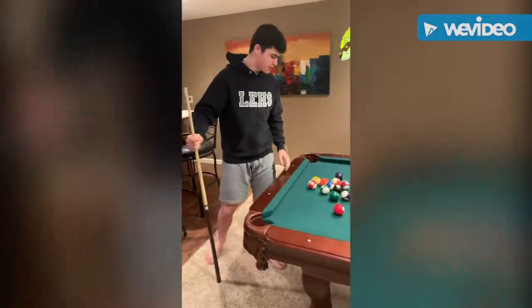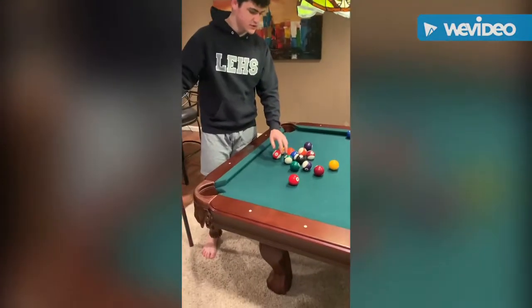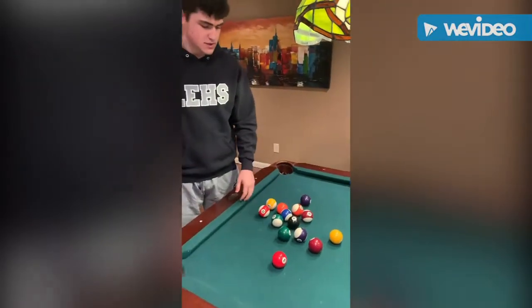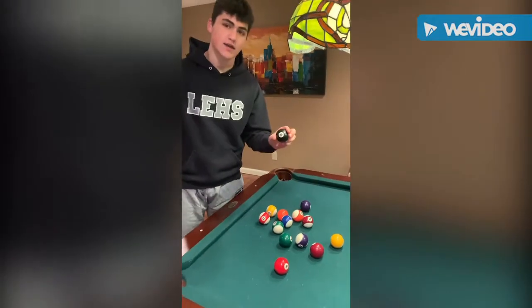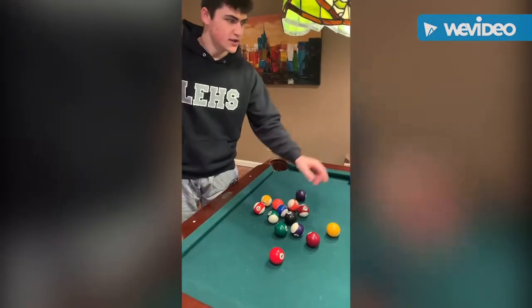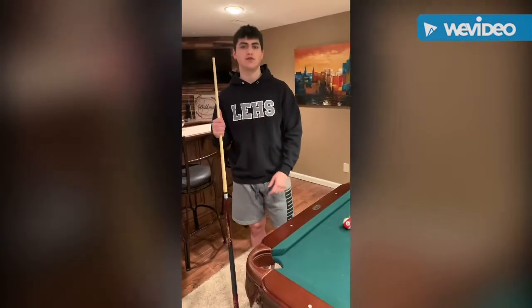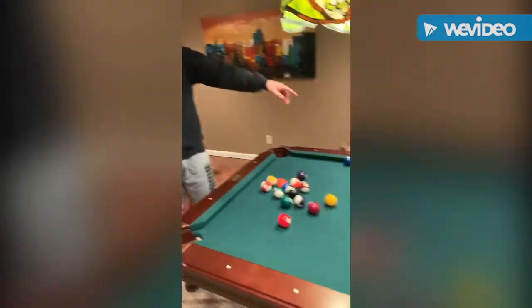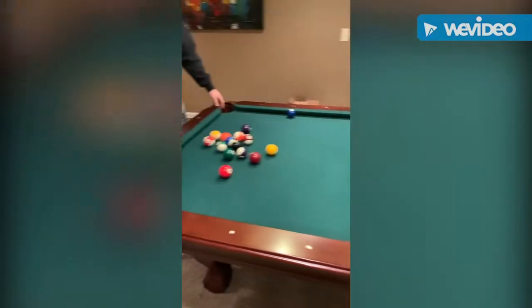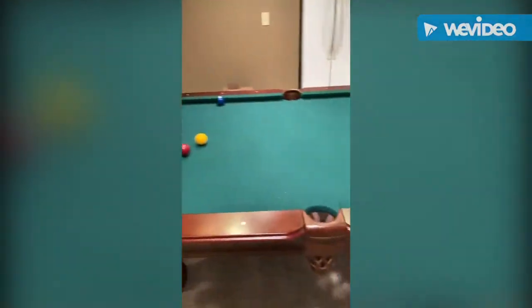In the game of pool, you have 7 striped balls and you have 7 solid balls. And then you also have this black 8 ball, which I'll explain in a minute. Then you have the white cue ball down there, that I'll also explain in a minute. And also you have the pool stick that you use to hit all the balls into the pockets. And these are the pockets here. There are 6 pockets on the table.